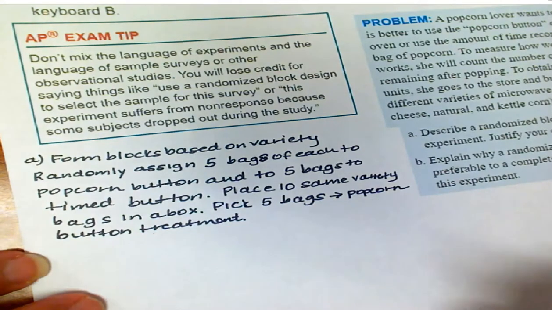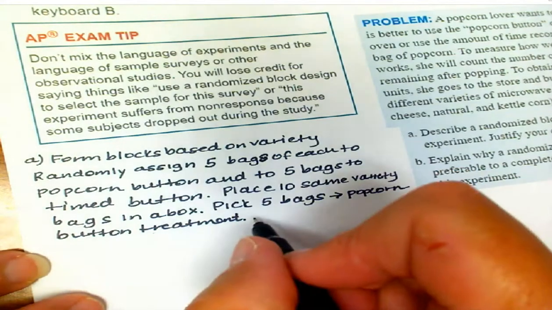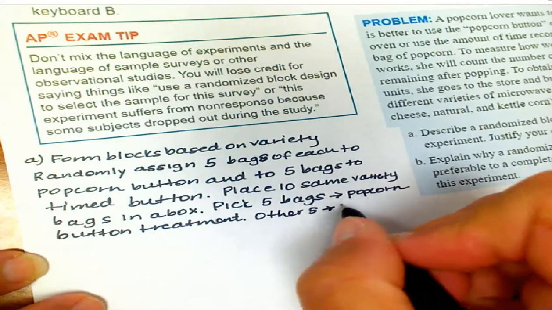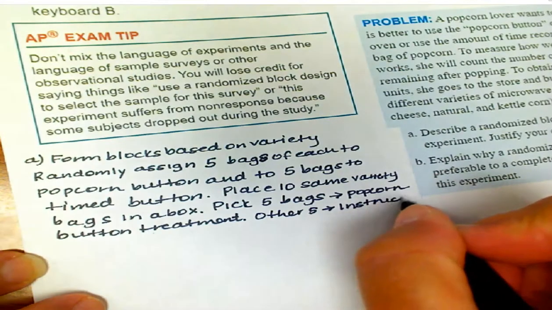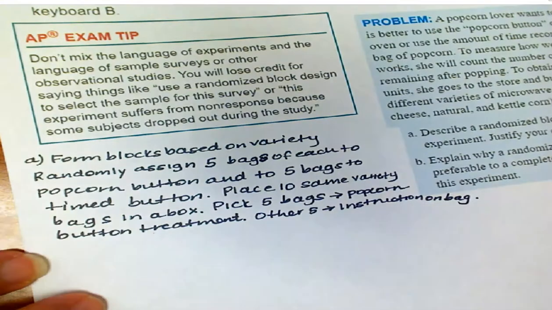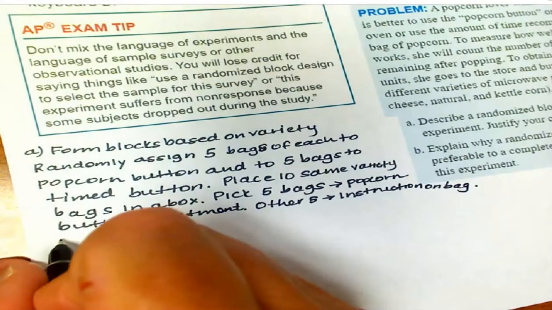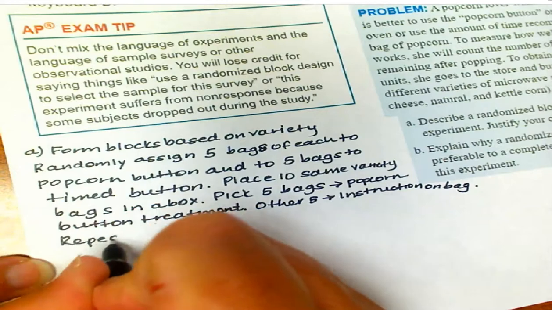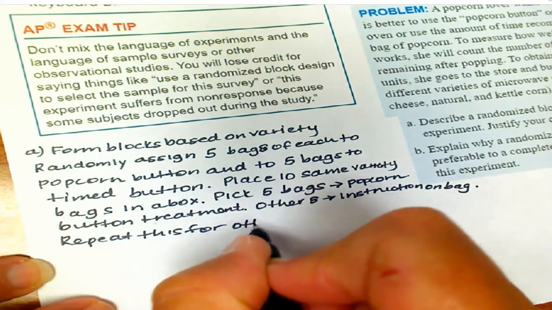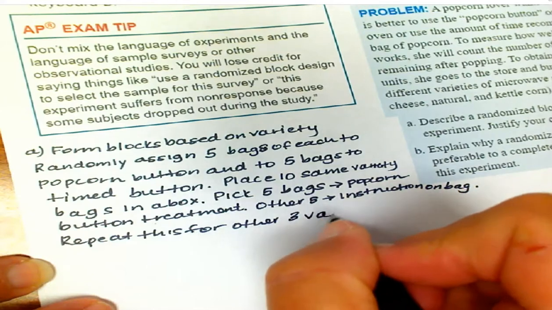Okay, and then the other 5 bags would be the instruction on the bag. Repeat this process for the other 3 varieties.